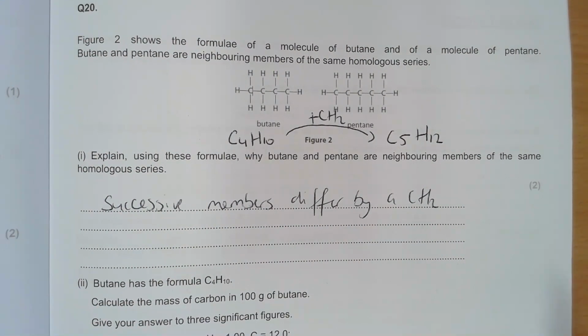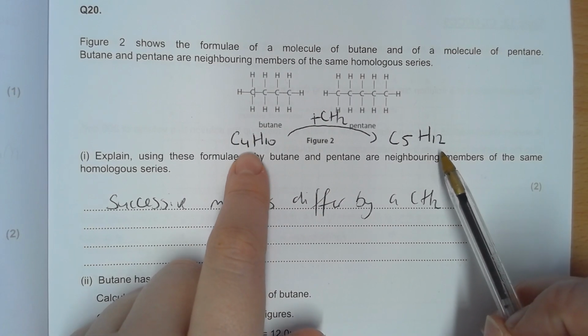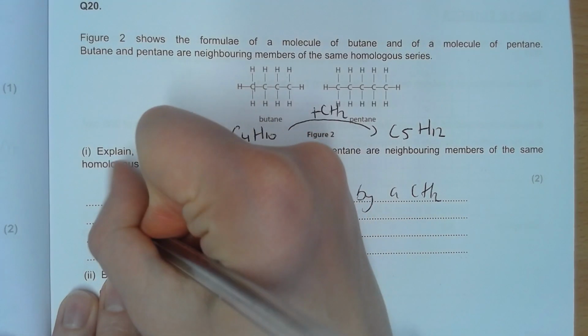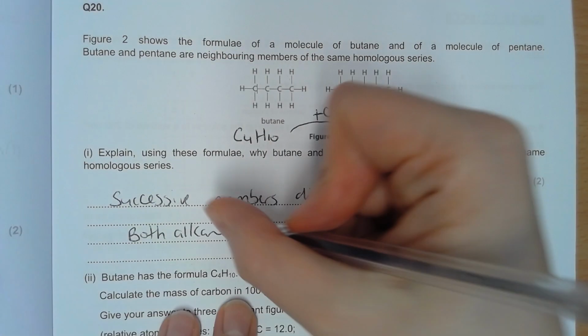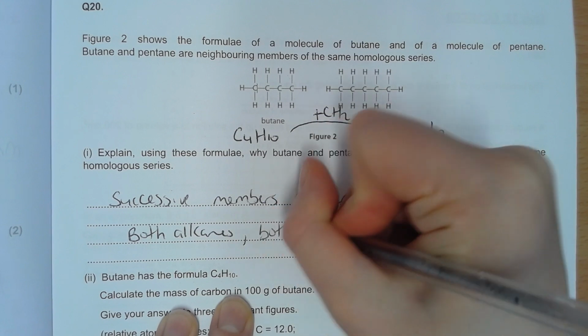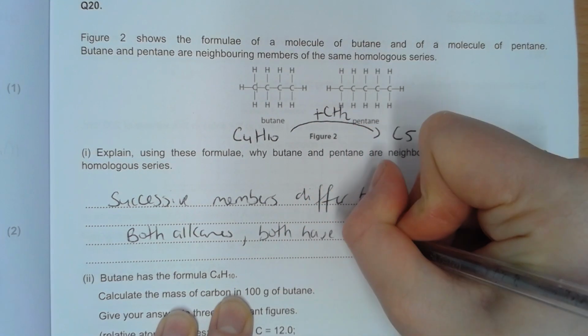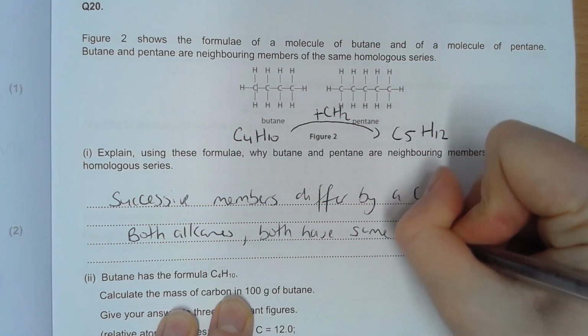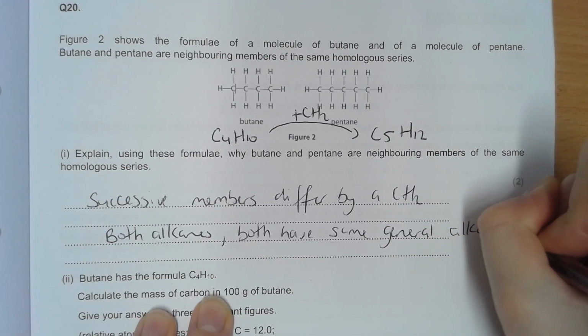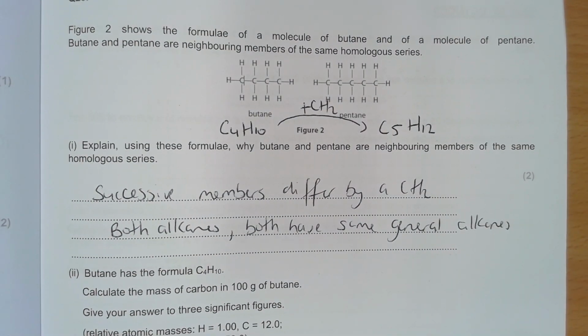The other thing you can say is that they're both alkanes. Looking at the marks here, you get a mark for just saying they're both alkanes. I can spot they're alkanes because they're hydrocarbons with single bonds. You can say they both have the same general formula, the general formula of alkanes being CnH2n+2. Any of these things are going to get you the marks.